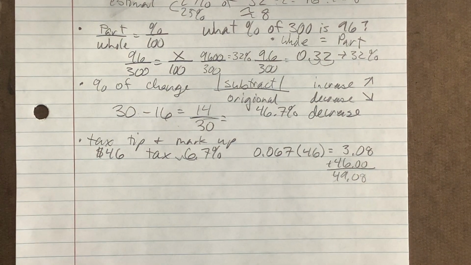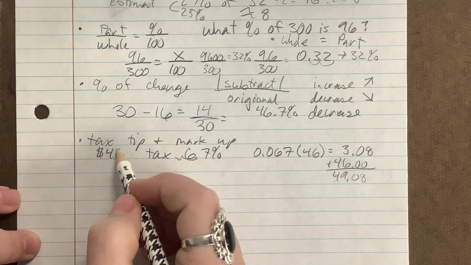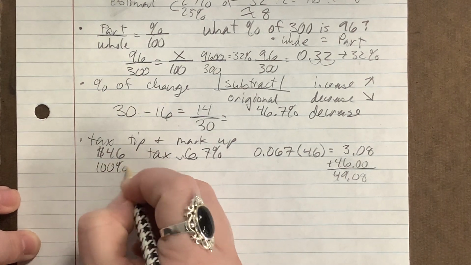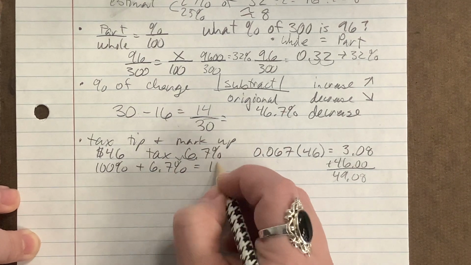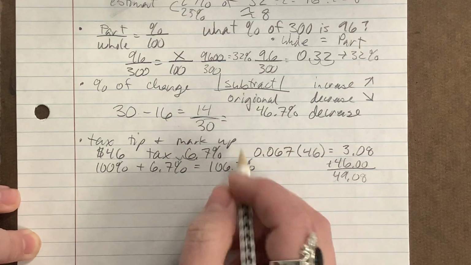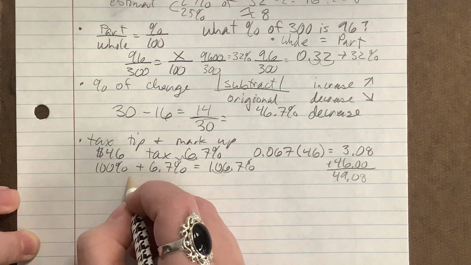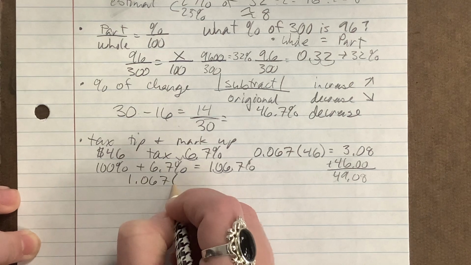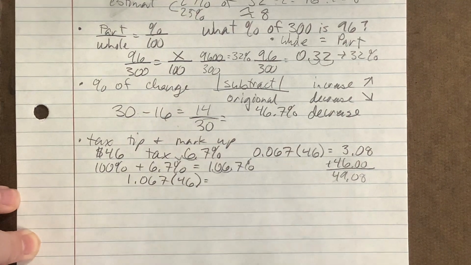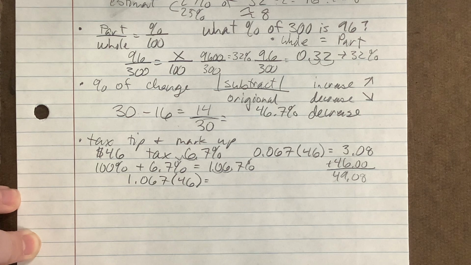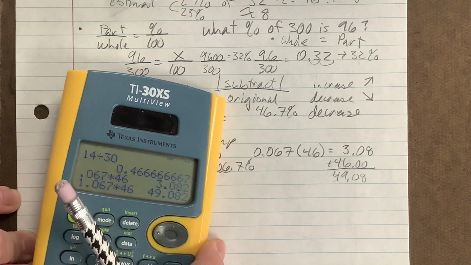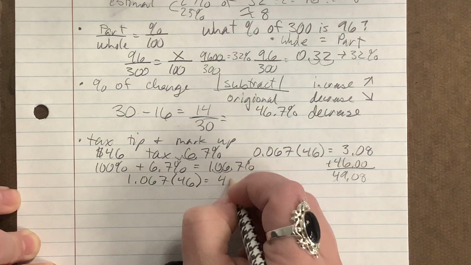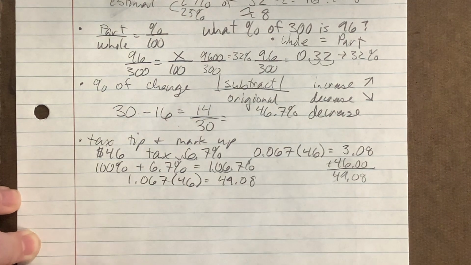If you want to do it the adding the percent way, we want 100% of the 46 plus the 6.7% in tax, which is 106.7%. Change that to a decimal, and we'll do 1.067 times 46, and that should get us right to what we got doing it the other way. I rounded, so we didn't have the 2. 49.08.